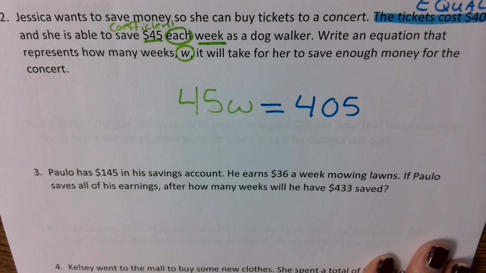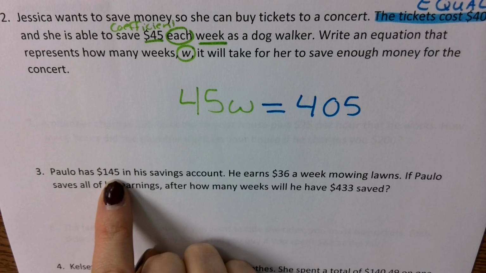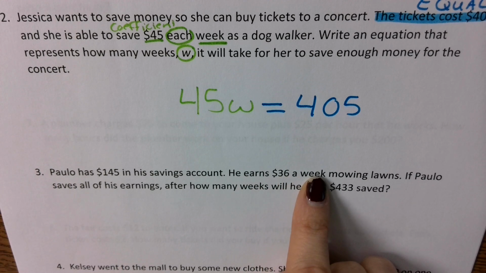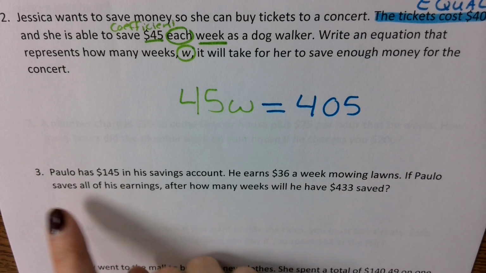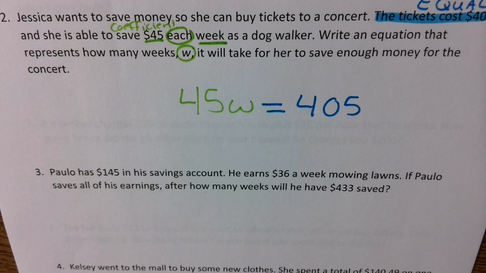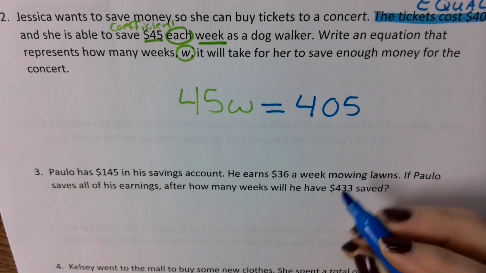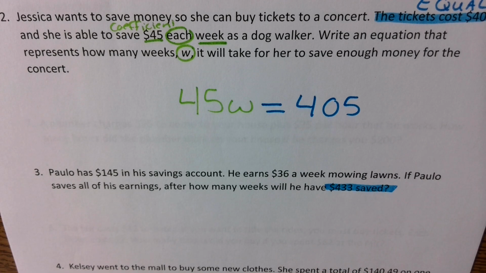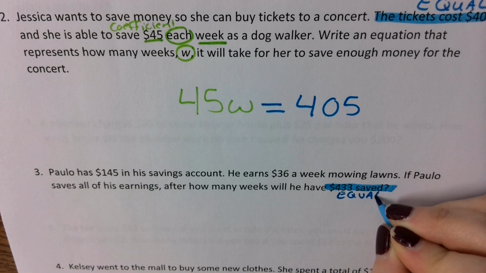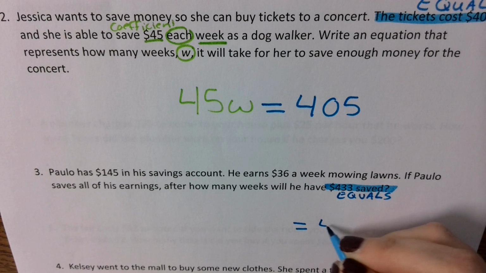Okay, let's take a look at problem number 3. Paulo has $145 in his savings account. He earns $36 a week mowing lawns. If Paulo saves all his earnings, after how many weeks will he have saved $433? Okay, so what is the final amount that we want to have? 433. That is what we want our whole thing to be equal to. So right off to here, this is going to be our equals. Okay, so we know it's set equal to 433.